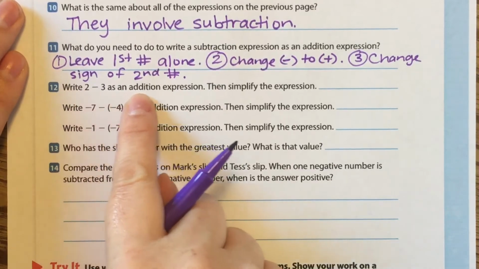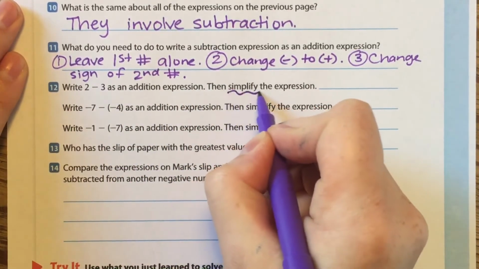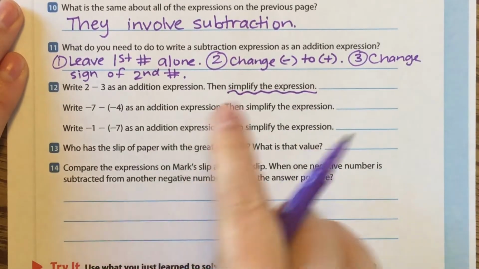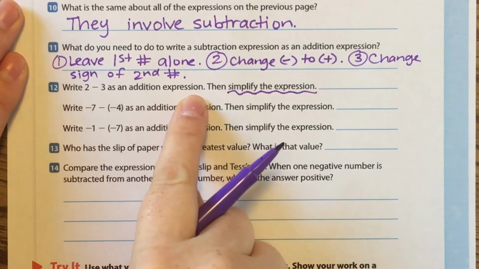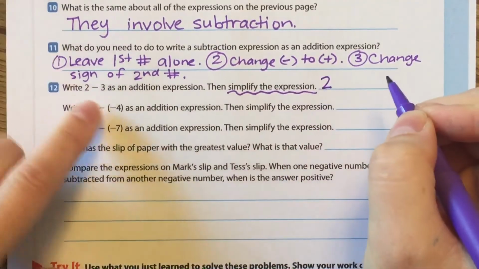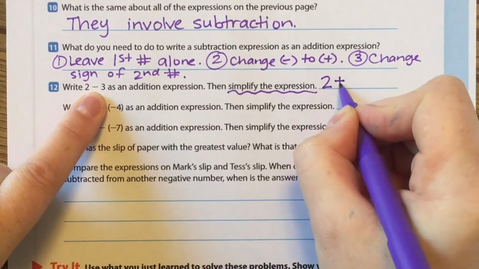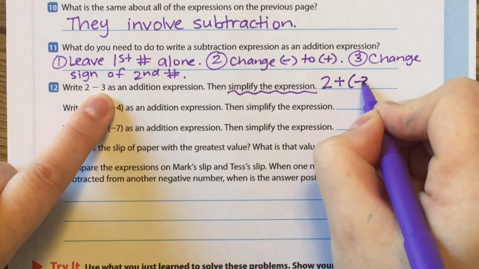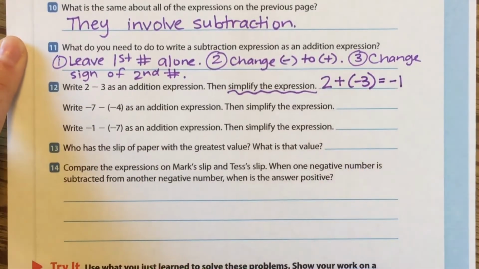Write 2 minus 3 as an addition expression and then simplify the expression. Simplify the expression just means crunch the numbers down to a single number. So 2 minus 3, rewritten as an addition expression using the 3 steps, would be 2, leave the first number the same, change the subtraction to addition, and change the sign of the second number. So positive 3 becomes negative 3. And 2 plus negative 3 is negative 1.